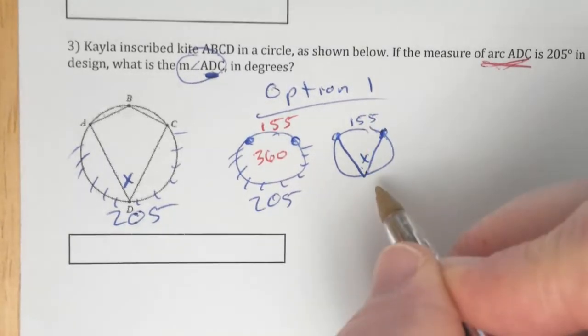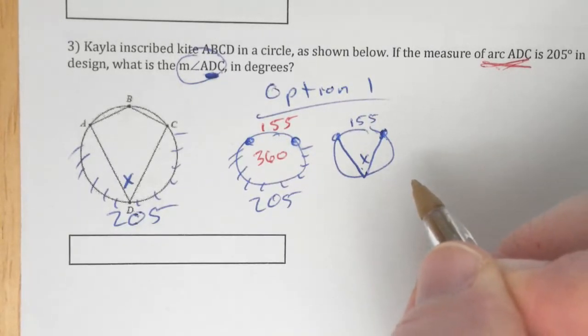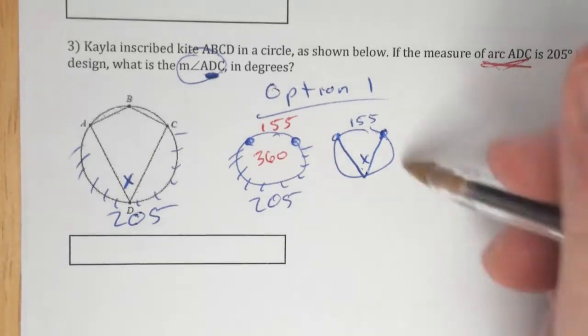You would just have to divide by 2, and that will be your answer, right? Okay, so I'll let you finish that one.